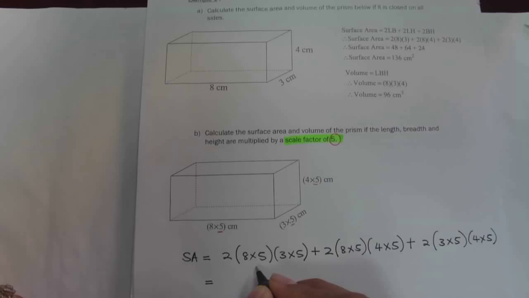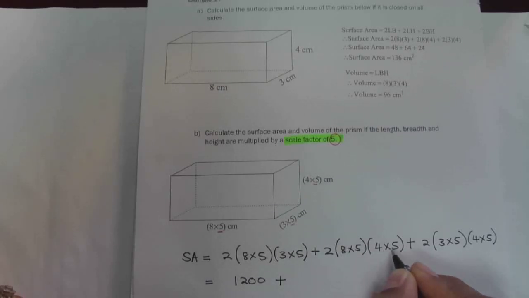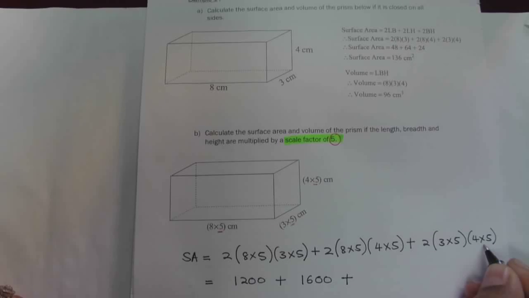15 times 40 times 2, that'll be 1,200, plus 40 times 20, it'll be 800 times 2, which would be 1,600, plus 15 times 20 times 2 will be 600. And in total, you have 3,400 centimeters squared.